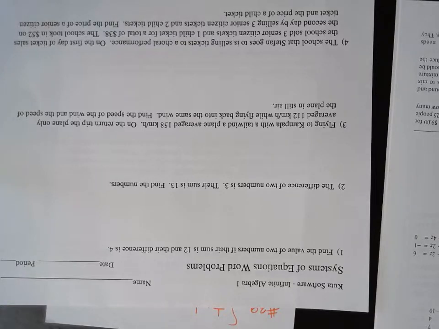System of equation word problems. I don't want to say guarantee, but I would bet that you will see at least one or two of these on the ACT. They always have word problems and they always do system of equations, at least one or two. So we're going to do a couple of them together and I'm going to turn you loose.